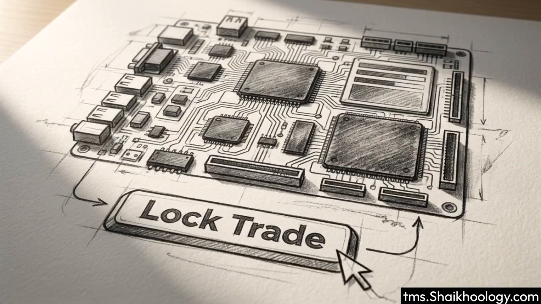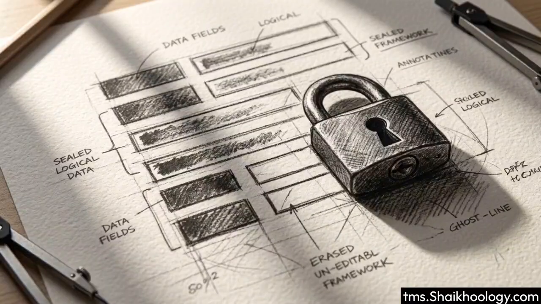By locking in the live price constraint, the visual chart, and the exact strategy category, you create an immutable record of your original plan. You cannot drift away from your strategy once the trade is active.